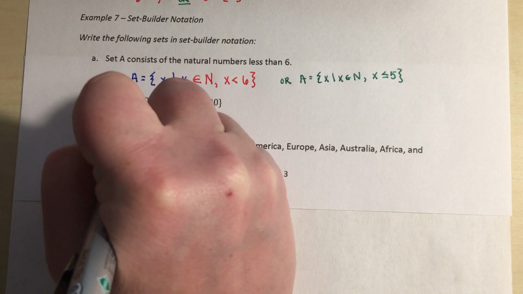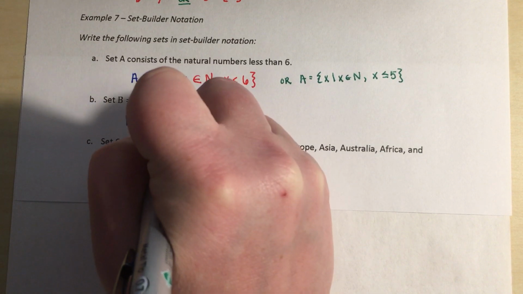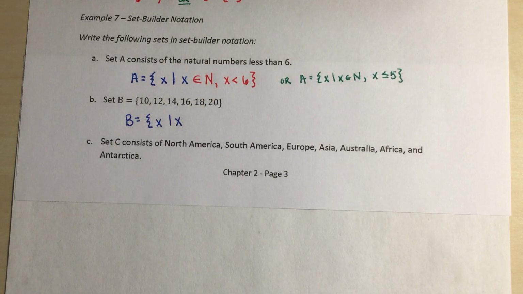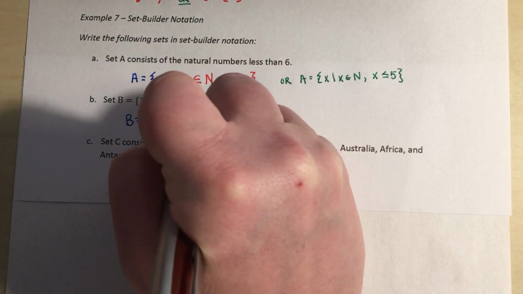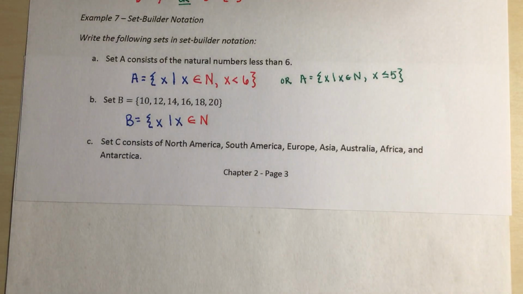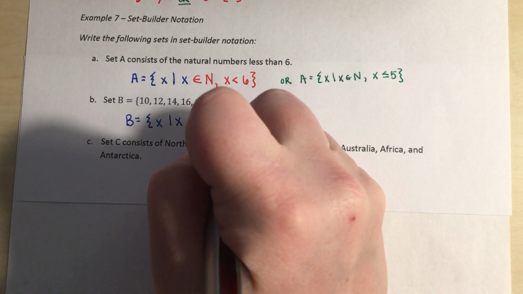All right, set B: 10, 12, 14, 16, 18, and 20. Again, we're going to start off by naming our set, putting our X such that another X. Here we don't have any words to go on, but we can look at this pattern of numbers and start to formulate some ideas. These numbers 10, 12, 14, 16, 18, and 20 are all natural numbers, so we're going to say that they're an element of N. Technically, they're whole numbers and integers as well, so we could use those here, but I'm just going to go for natural numbers. What else do we notice about them? Notice that they are between 10 and 20 inclusive.